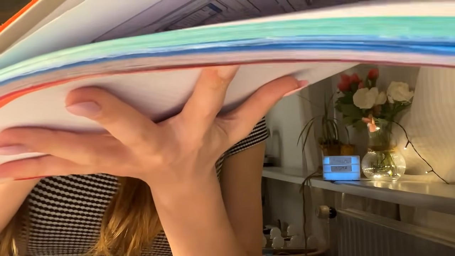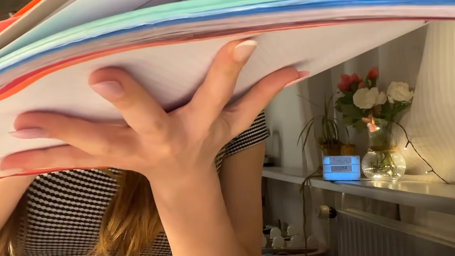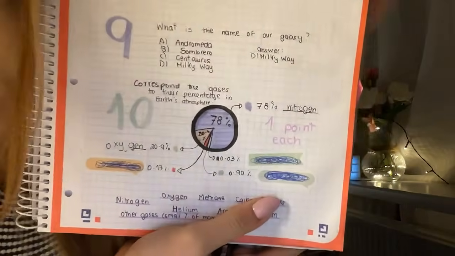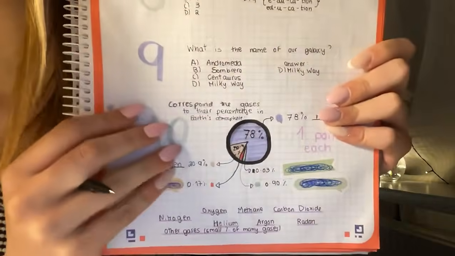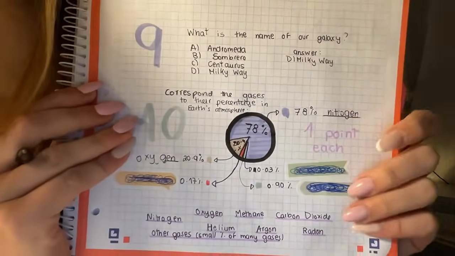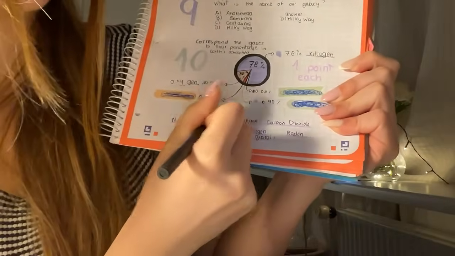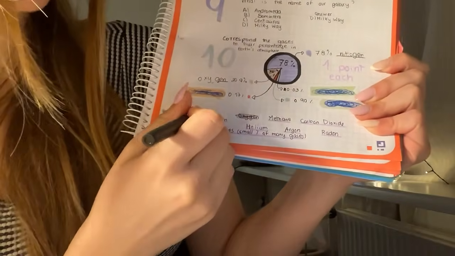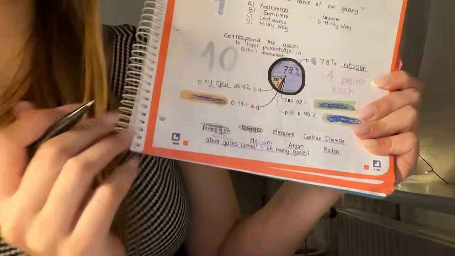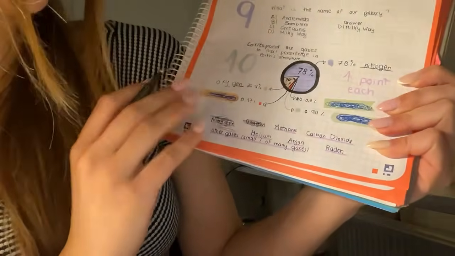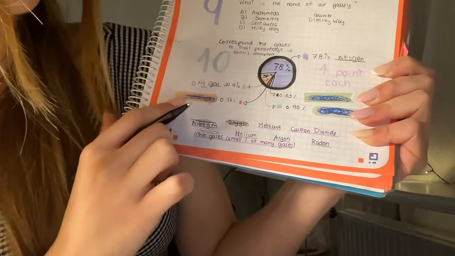Blooper. Oxygen. So the second most abundant gas in our atmosphere is oxygen, so we can already cross out oxygen and nitrogen. Okay, what about 0.90%?